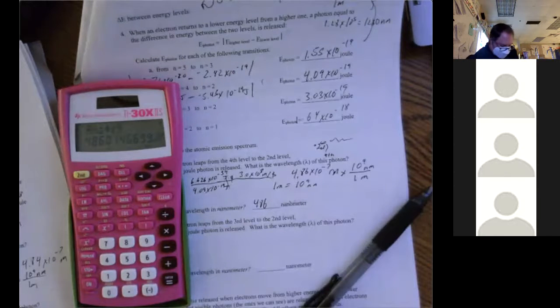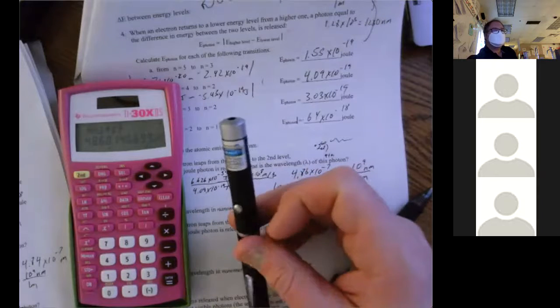Yesterday, we showed you that 486 nanometers would be close to, battery died, no, would be close to this color right here. This blue laser pointer.